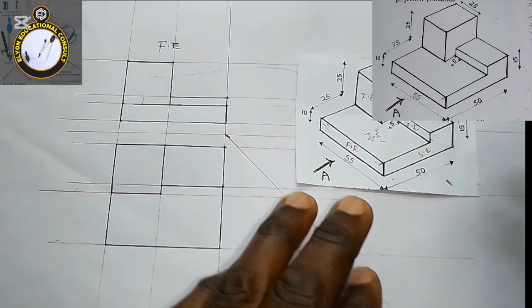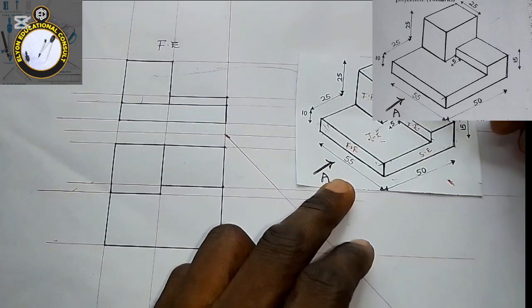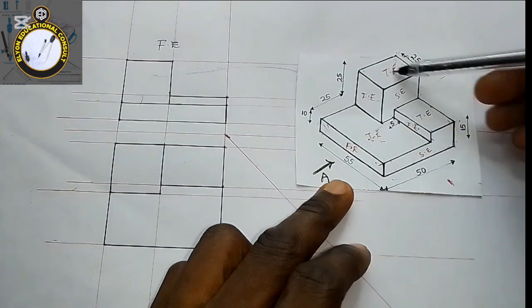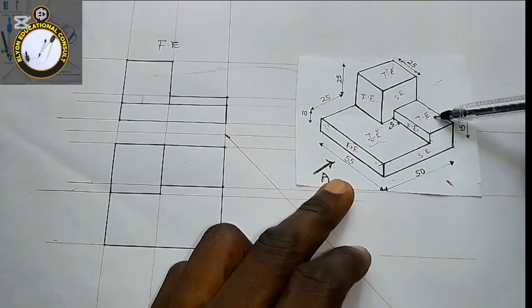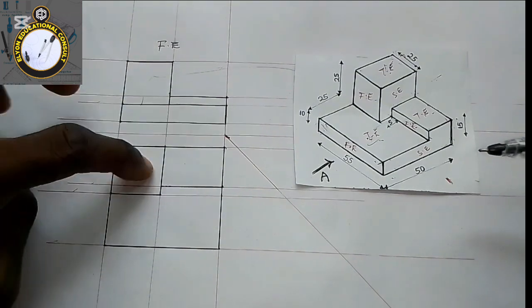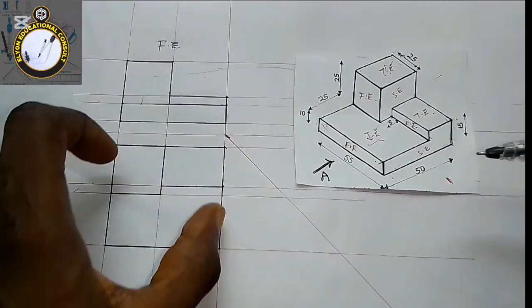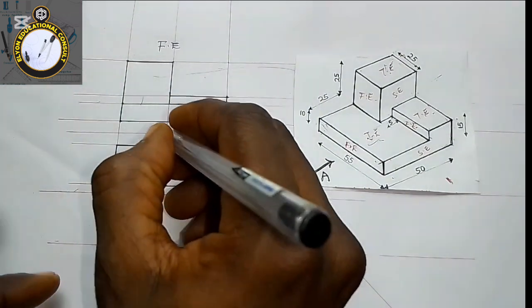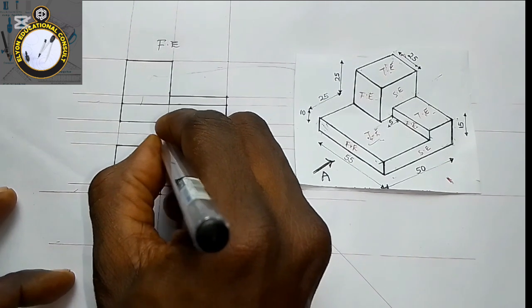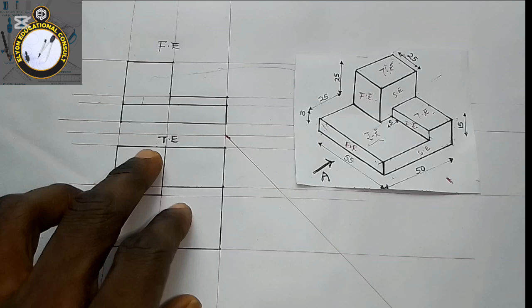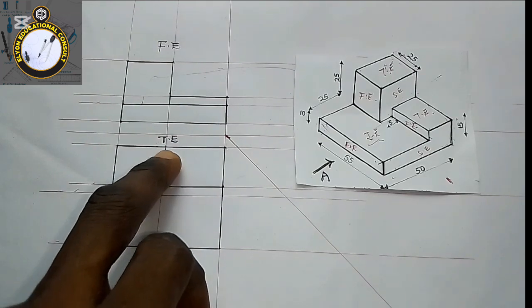Now viewing from the top, you know I told you it's 3, so just count. When you do this initially, it will be very easy. You just need to count 1, 2, 3. The 3 parts we are seeing. So if you look at this part now, here, here, and here, you don't need to write inside. So all you just need to come here and say TE. That is top elevation or plan. It's also known as plan or top view. So this is for the top.